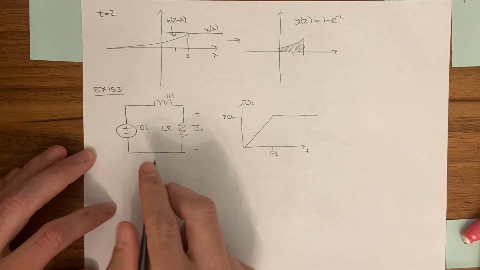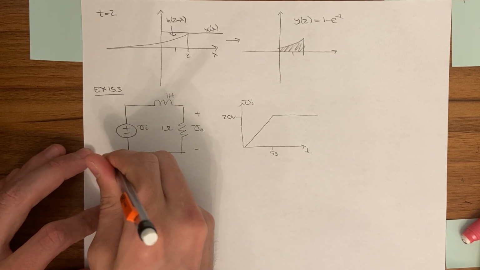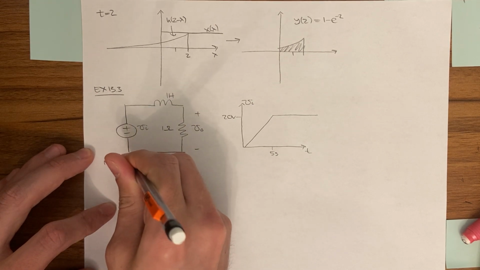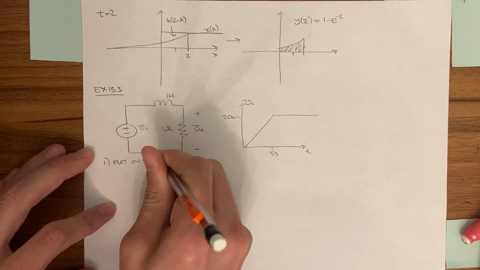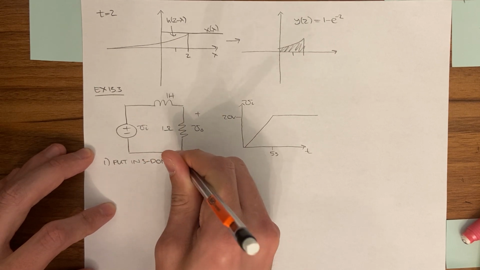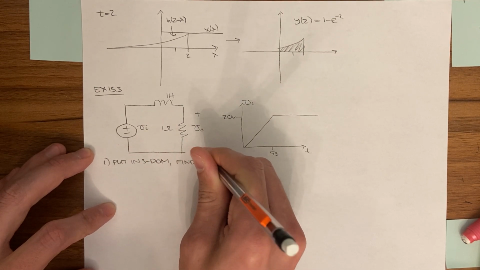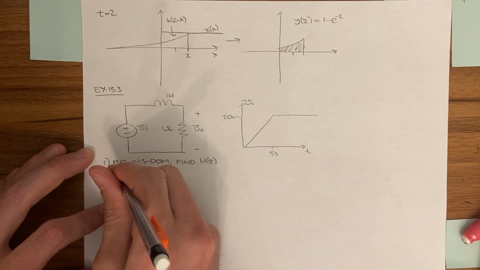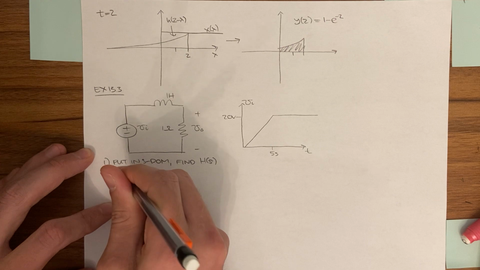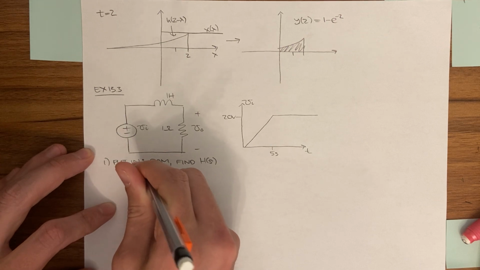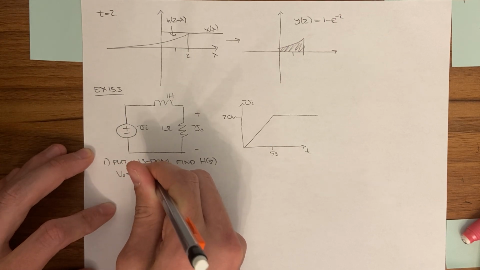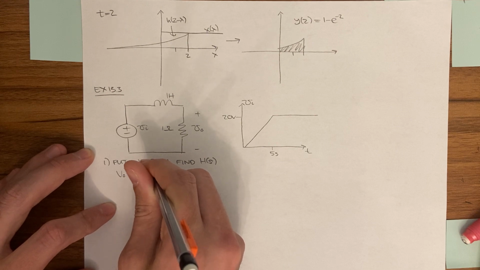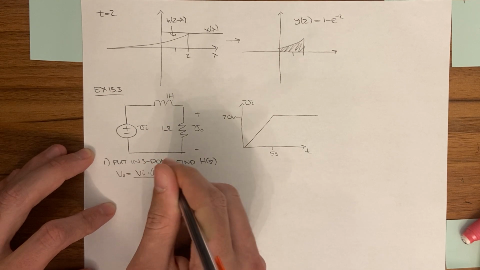Okay, so the first thing we do, step one, is we put the circuit into the S domain, and then we find the transfer function H(s), right? The transfer function is going to be pretty straightforward. It's V out over V in, a voltage divider, right?